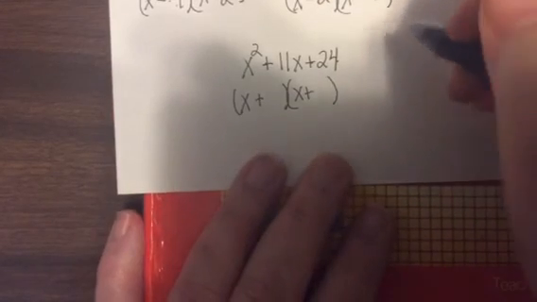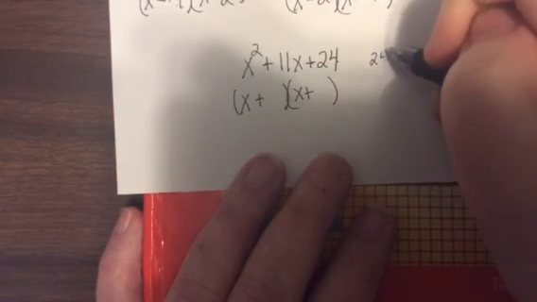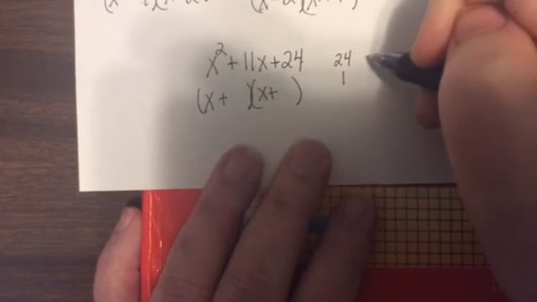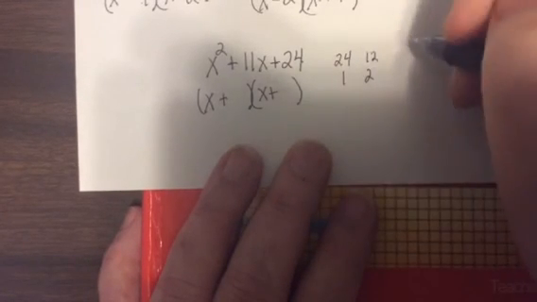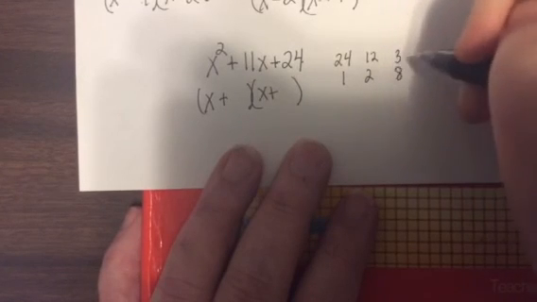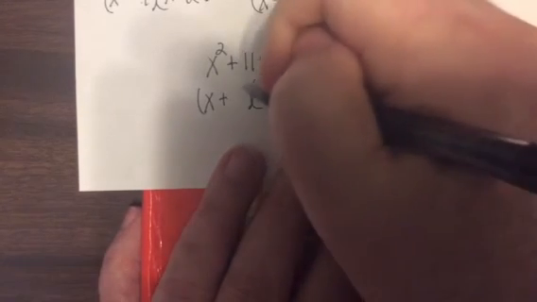So, again, if you're stuck, if you're not very good at this, start at 1. 24 and 1. Nope. 12 and 2. 2 times 12 is 24. 3 and 8. Yeah, that's 11.